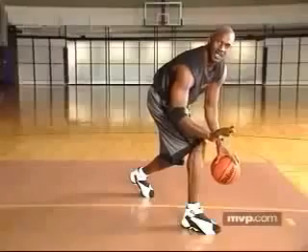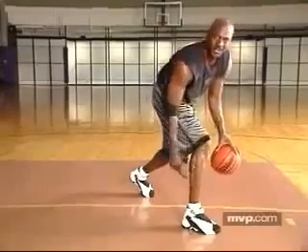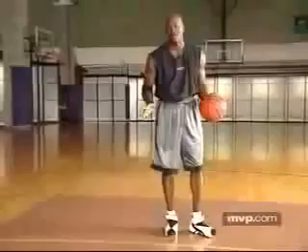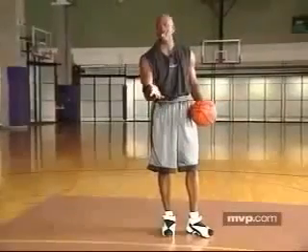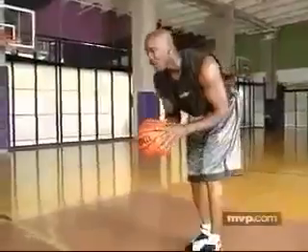So now the only way the defense can get to that ball is to go through your arms, go through your legs. 9 times out of 10, it's going to be a foul. I say 9 times out of 10 because I can get away with it. But I don't play anymore, so you don't have to worry about that. So, jab step, change the direction this way, putting the ball inside your legs.